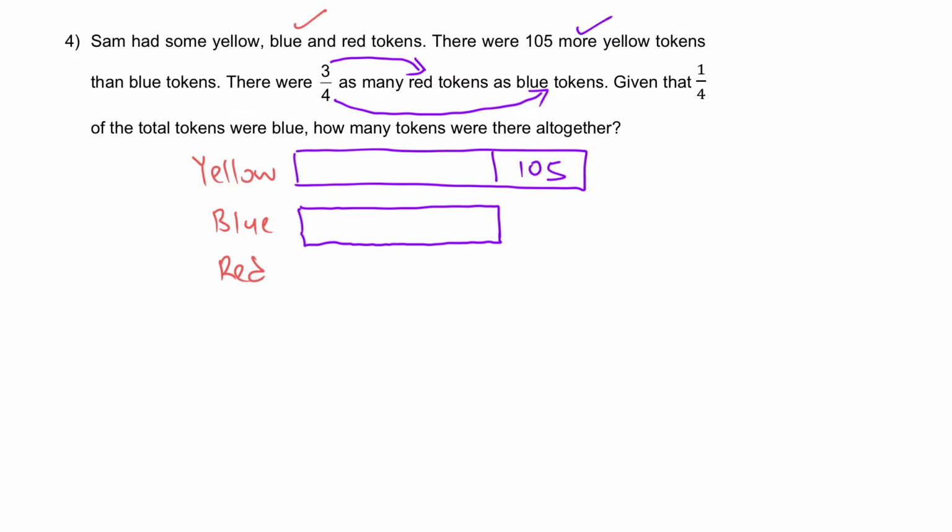Hence, again, red is 3 units, blue is 4 units. So let's partition blue into 4 parts first. So we can draw out for red. Red will be 3. 3 is to 4. And since we cut this into 4 units, for the yellow we shall do the same, so that we can have equal units for comparison. And we are also done with this statement.